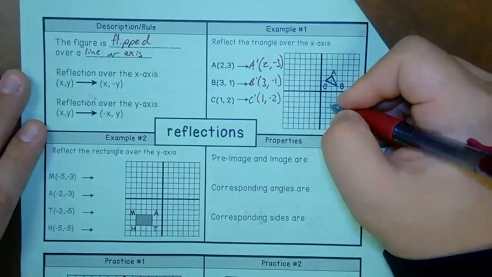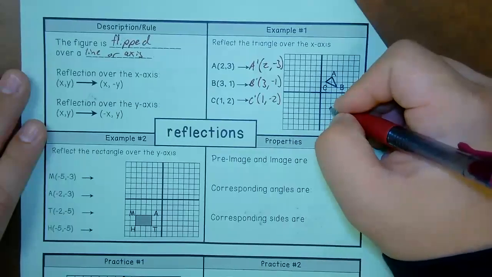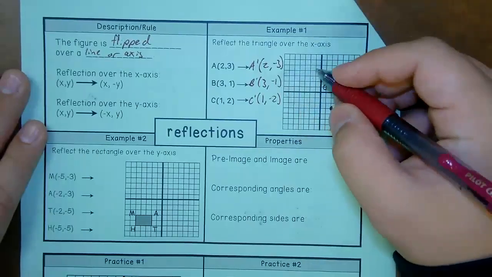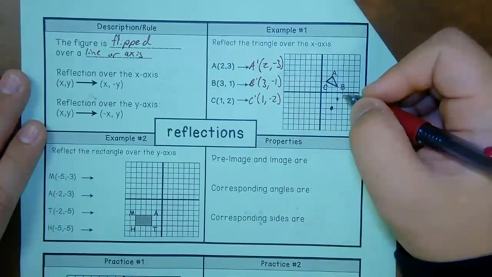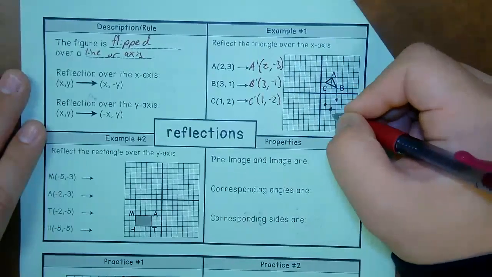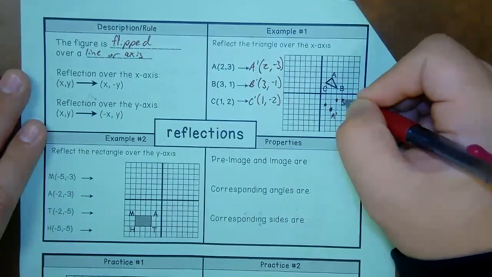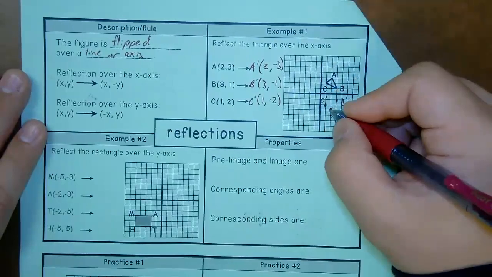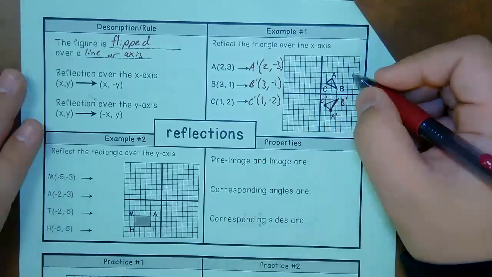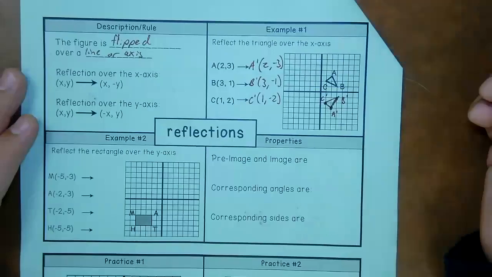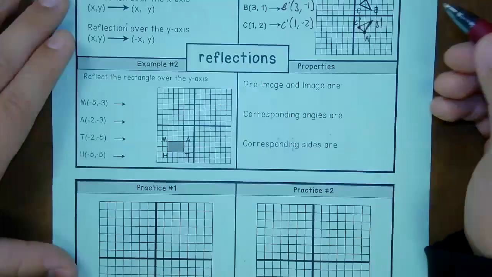So 2, negative 3, 3, negative 1, and 1, negative 2. We have A prime, B prime, and C prime. Okay, this is a mirror image. Mirror image.